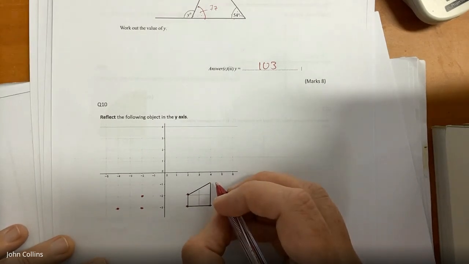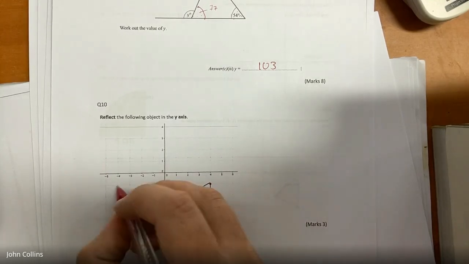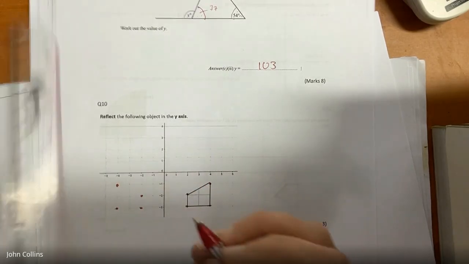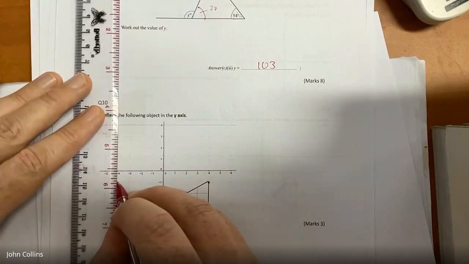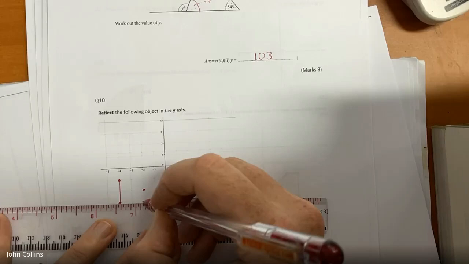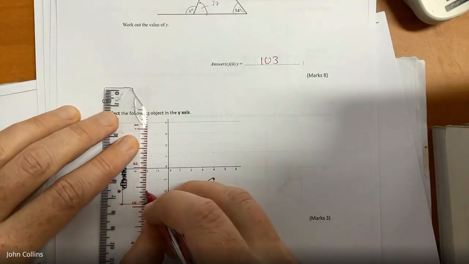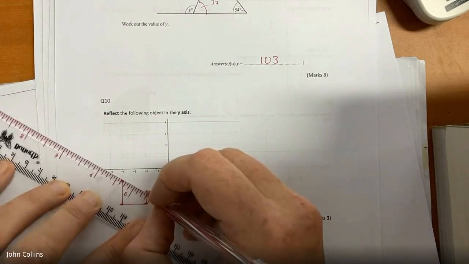And this one's 4 boxes away. Okay. And then just join your lines with the ruler. So that one's 3 marks. Nice and easy, 3 marks.